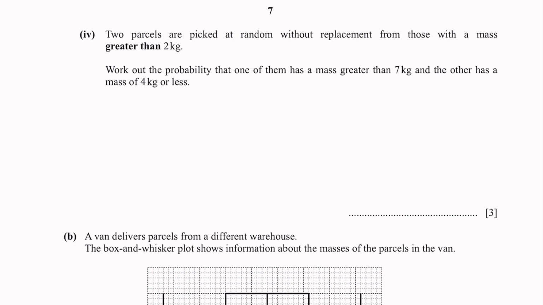2 parcels are picked at random with a replacement from those with a mass greater than 2 kilograms. Work out the probability that one of them has a mass greater than 7 kilograms and the other has a mass of 4 or less.